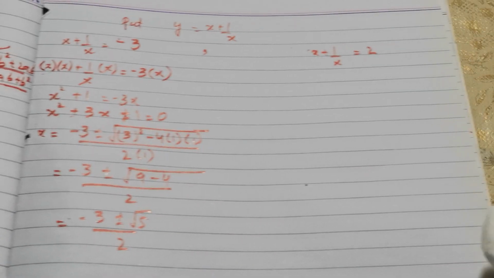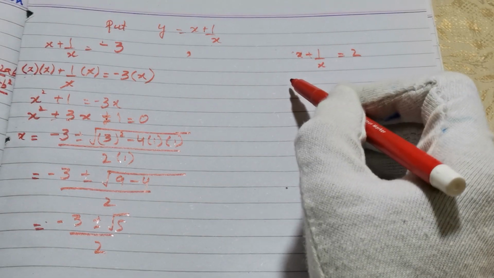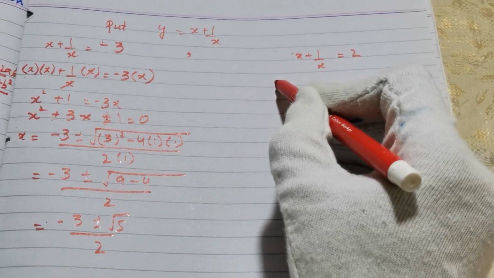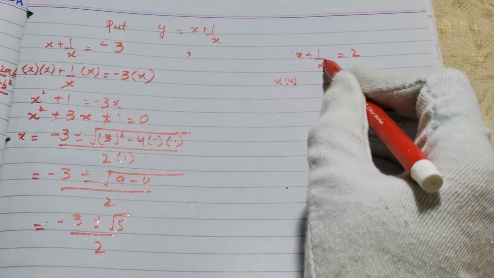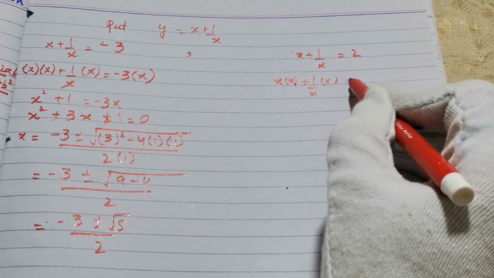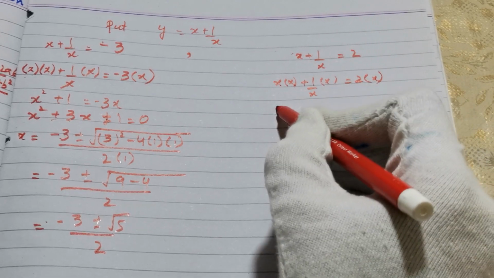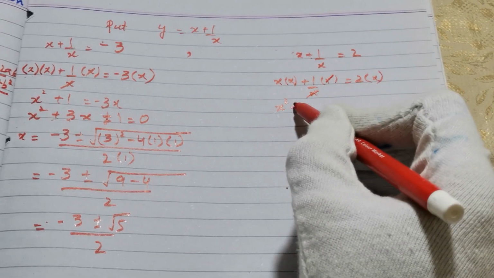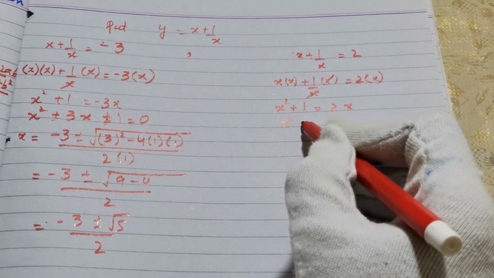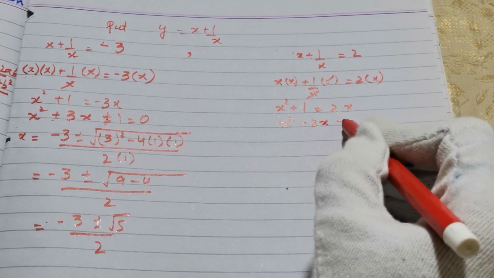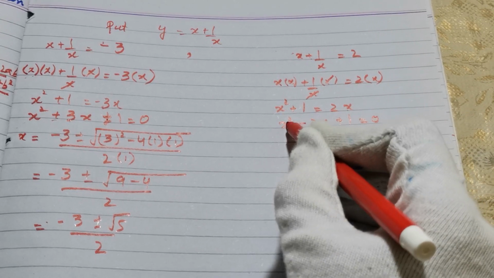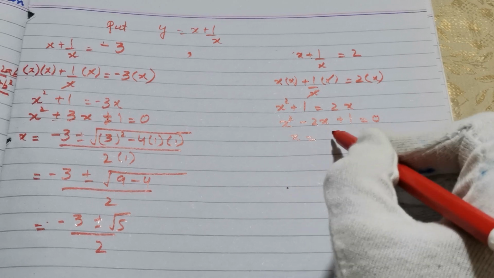Now I solve this equation, x plus 1 by x is equal to 2. By taking LCM, each term is multiplied by x because x is the LCM. x square plus 1 is equal to 2x. x square, positive 2x becomes negative 2x, plus 1 equal to 0. Now there is no factor, so we'll apply the quadratic formula.